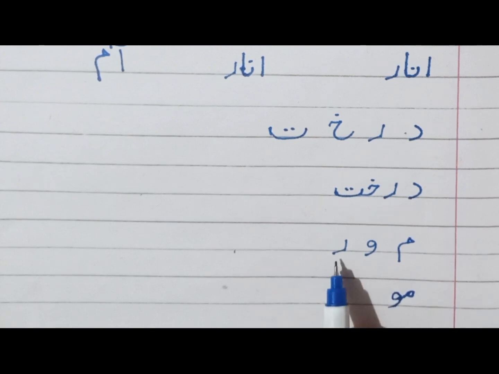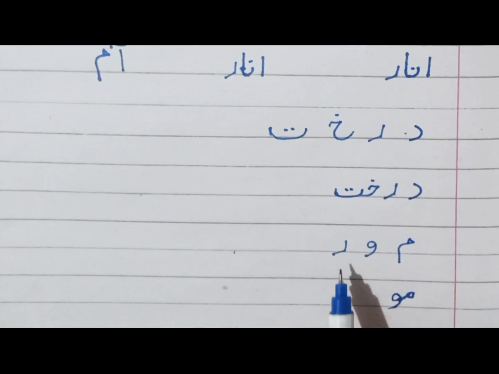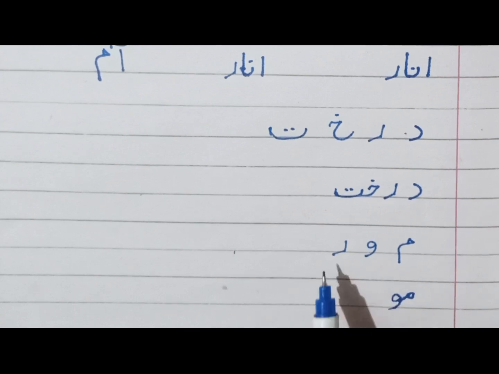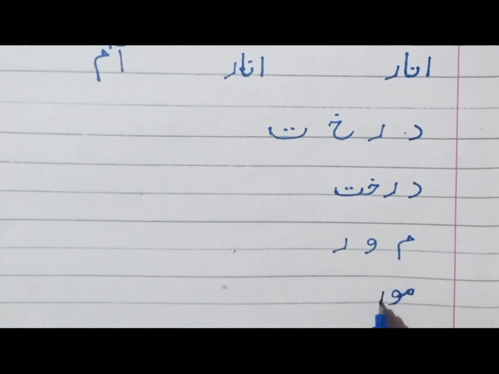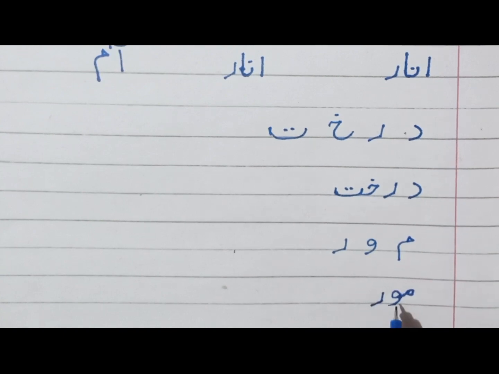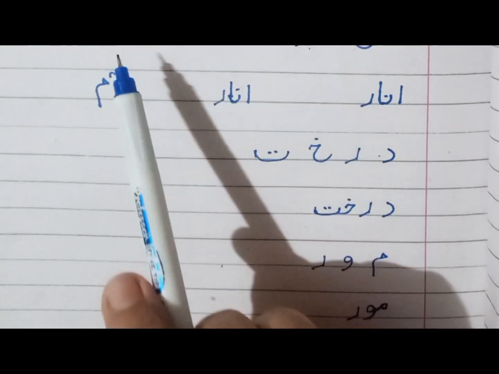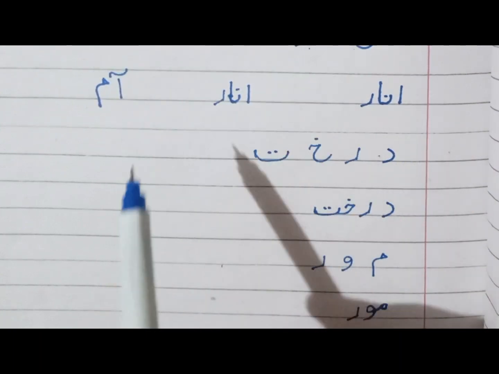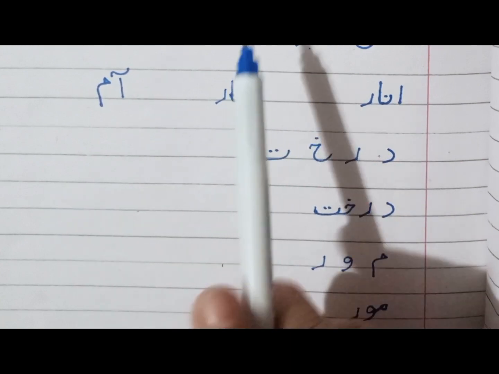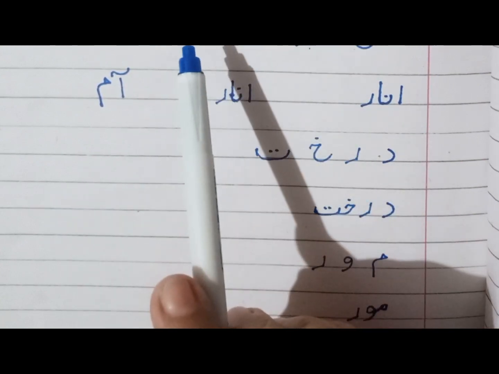Now one letter is left, ra. Can we join ra with o? No, because now ra is coming after o. That's why it will be written on its own, like this, and it is not joined with o or vav. This is mor. So these are the 10 letters for which this rule applies. We cannot join any letter that comes after these.